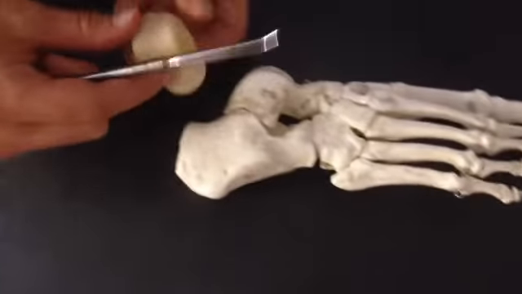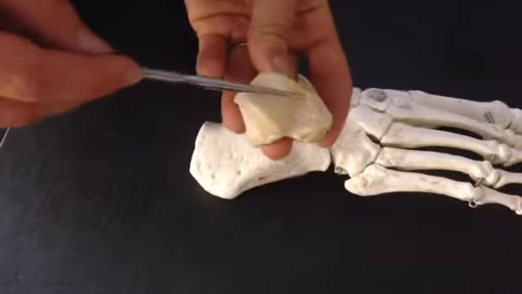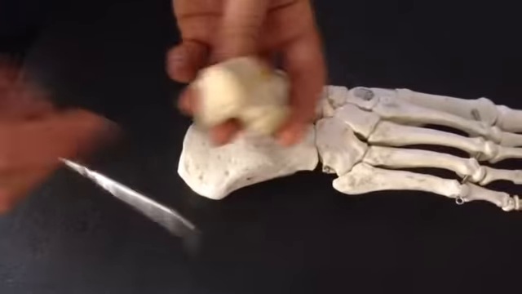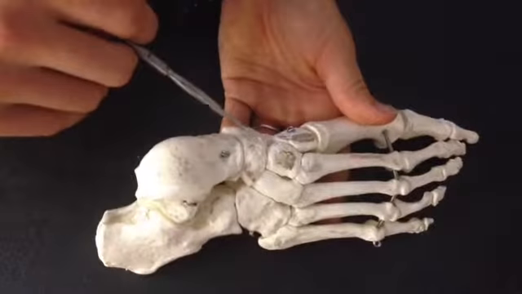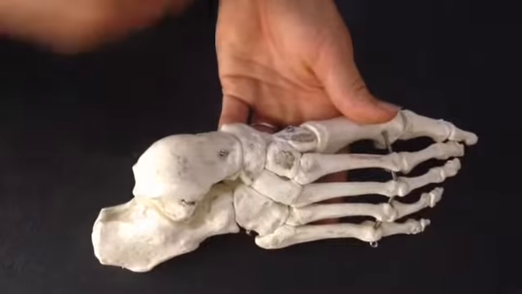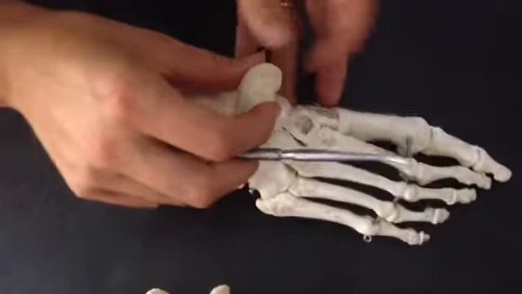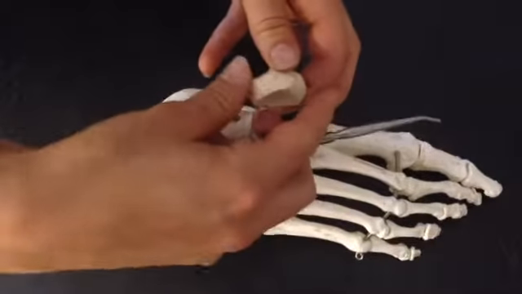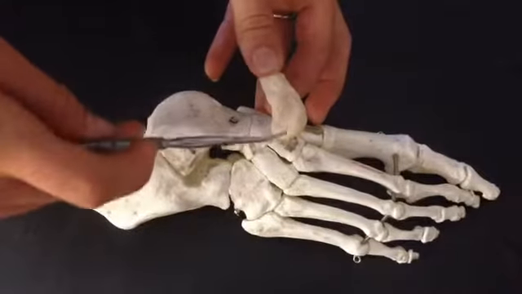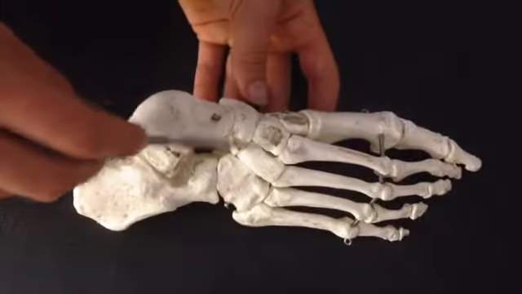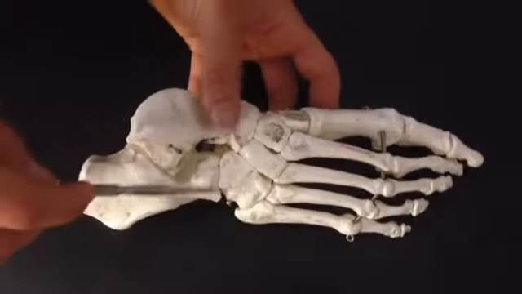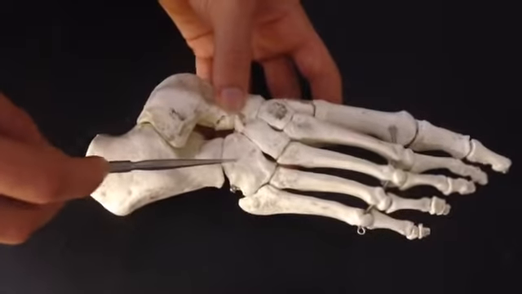Here we have a loose talus, you can see the smooth surface. The smaller bone between is the navicular, and we have a loose navicular here. These three are cuneiforms, and this is the cuboid.